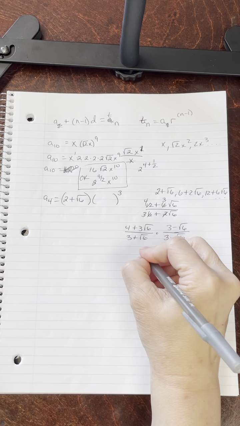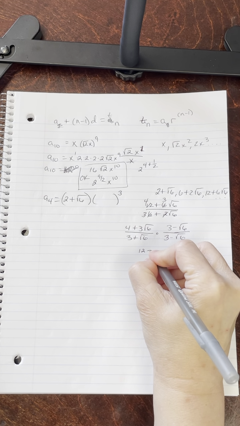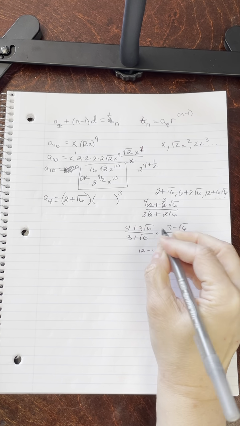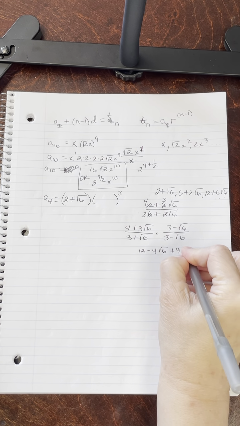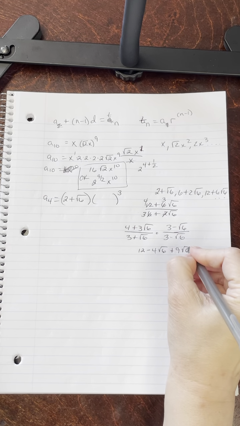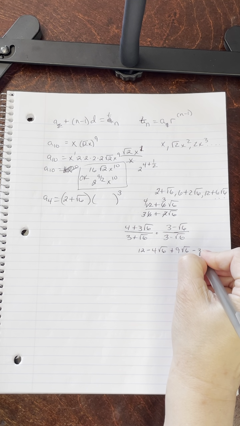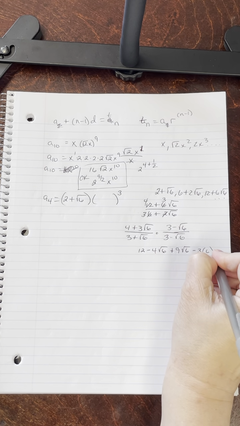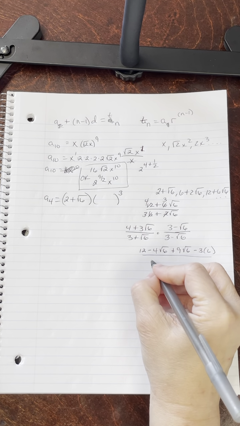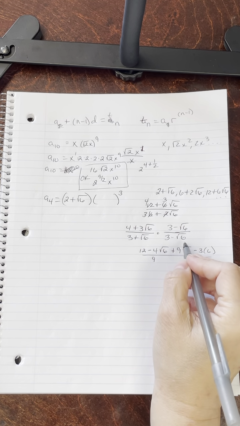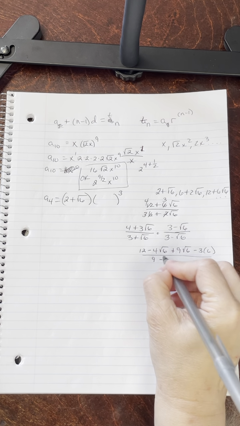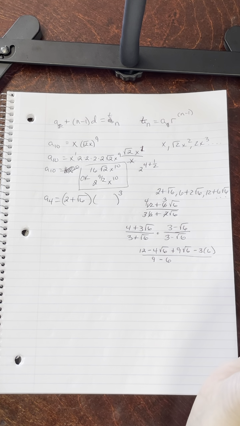So 4 times 3 is 12 minus 4 root 6, that's those two. And then 3 with the 3 is 9 root 6, and 3 with the negative is negative 3, and root 6 makes a 6, which we'll fix. Then in the bottom, 3 times 3 is 9. Middle terms, I don't even bother to write because it's 1 positive, 1 negative, minus, and then root 6 times root 6 is a 6.